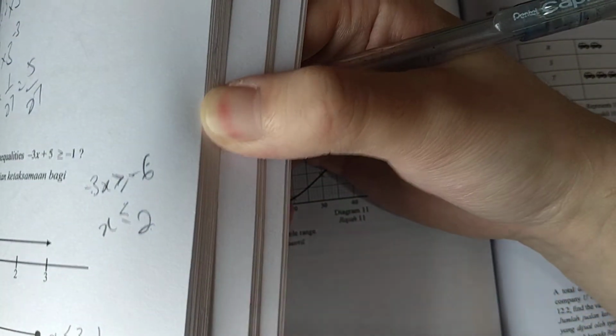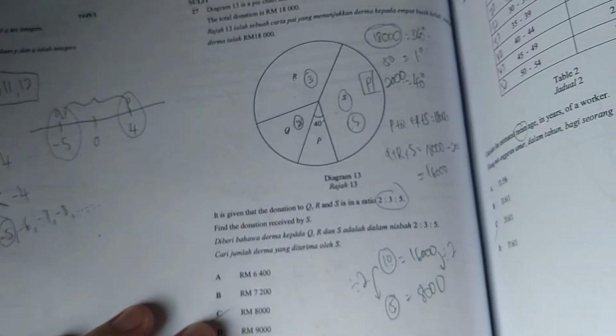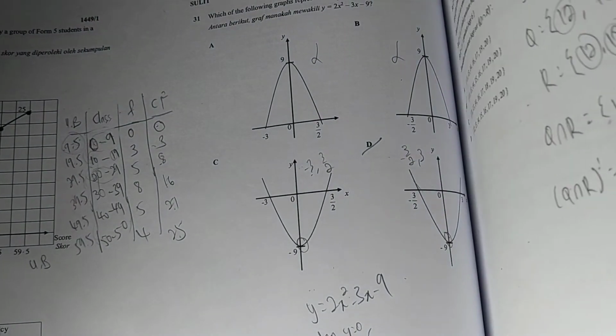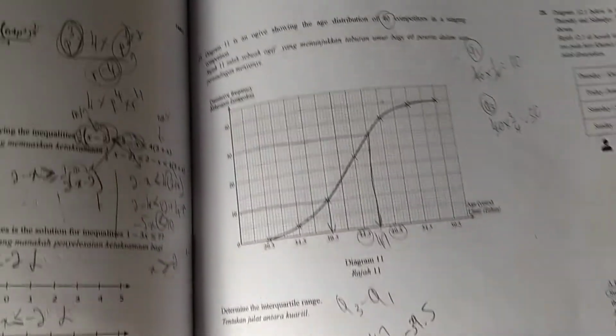If you want the explanation, you go to the video and watch it yourself, right? So number 27, right? Yeah, we did this. I remember very clearly, and I remember when we did this, the value is different. See.